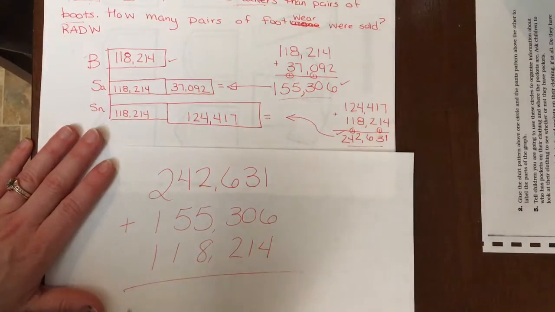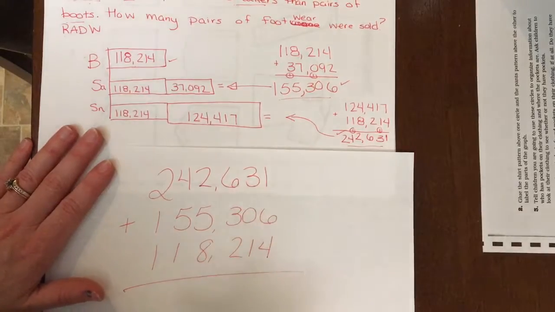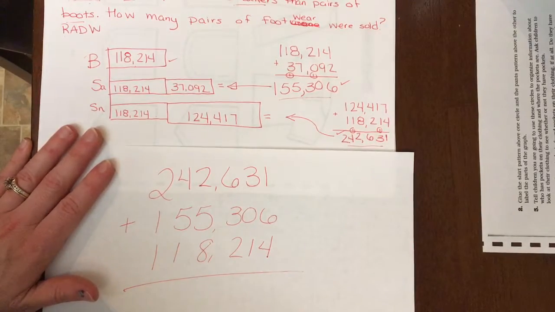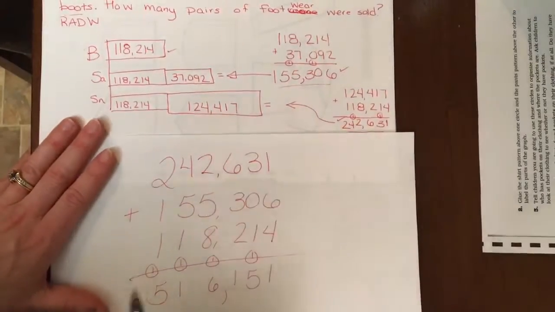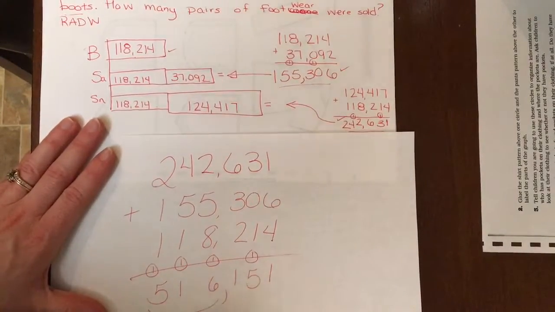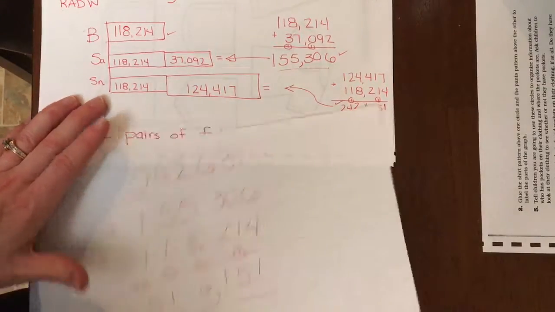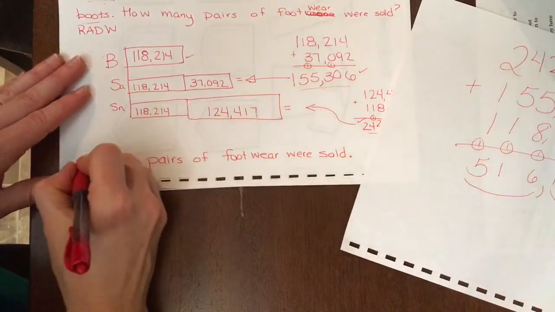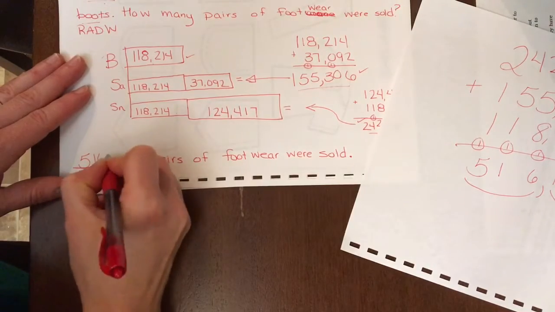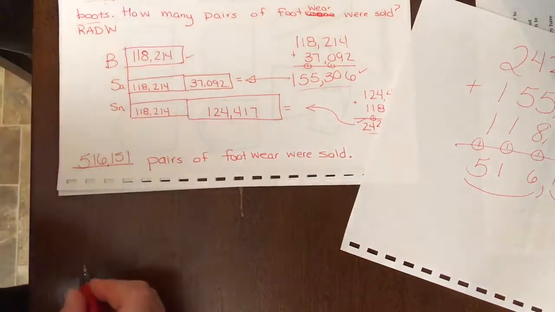If this is where you're struggling, then you need to seek help. Go ahead and pause while you add those up. You should have gotten 516,151. That is, my friends, what the total pair of footwear sold was. That's what goes in your answer statement.